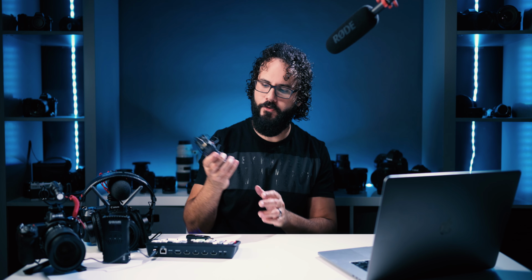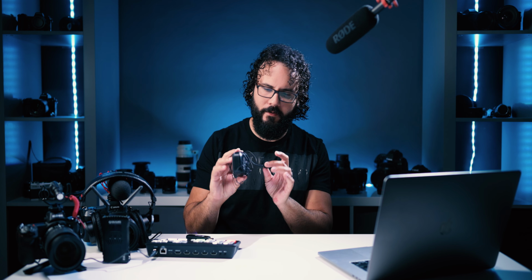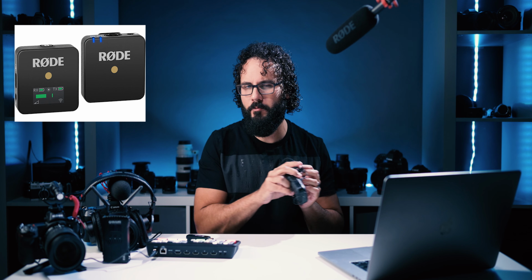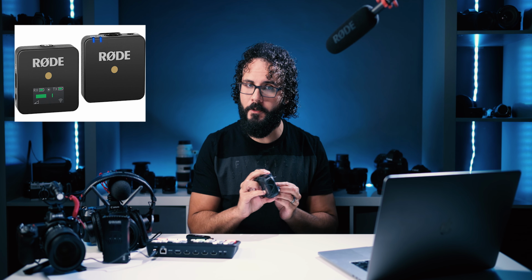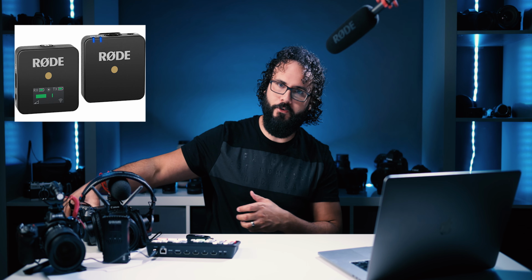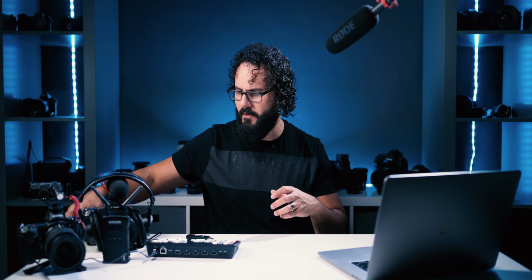The other option to use is going to be a wireless lav mic, and Rode actually makes a new version of this, which I'll include in the description below, called the Wireless Go. It's so much smaller. This will connect to you as a lav mic and will also connect straight to your camera, so you can wirelessly send the audio from you to your camera and then straight to your computer over this HDMI capture card.